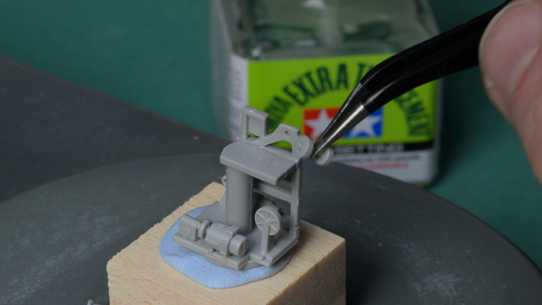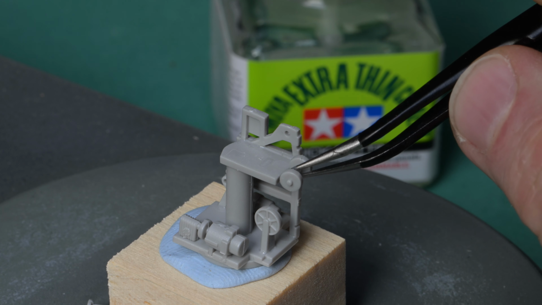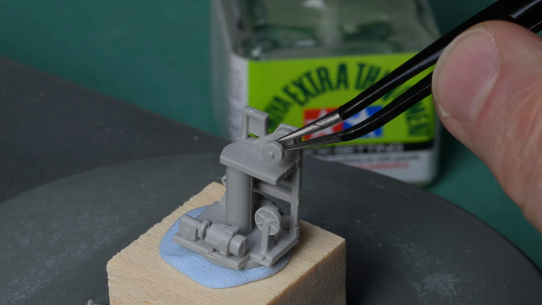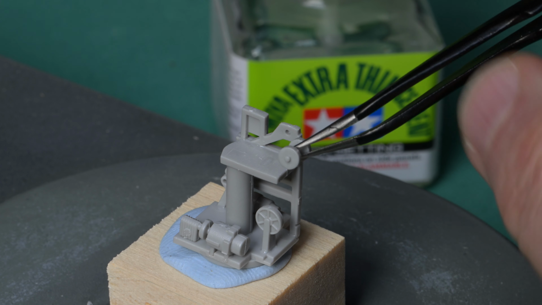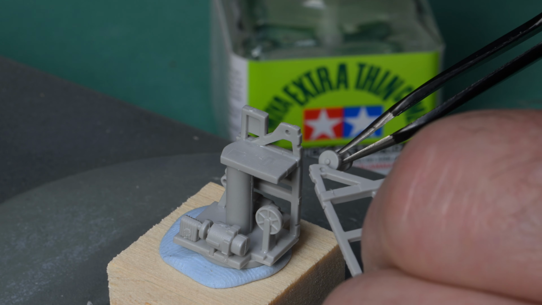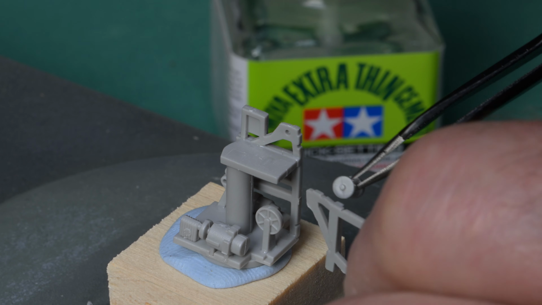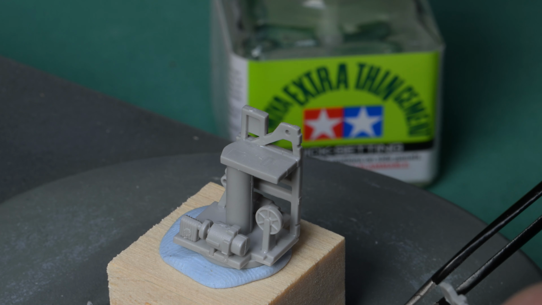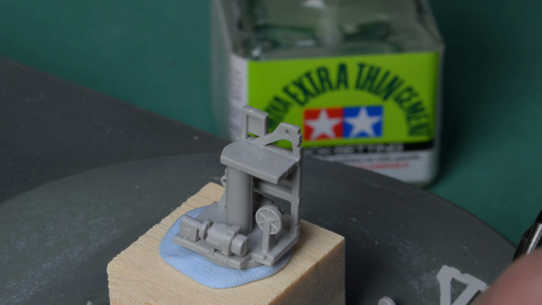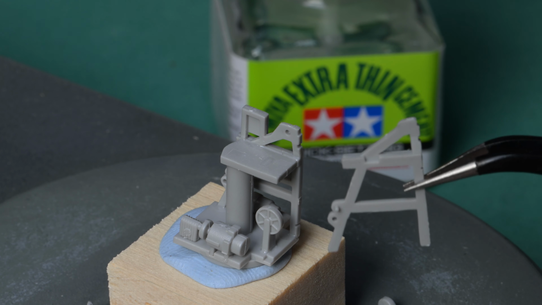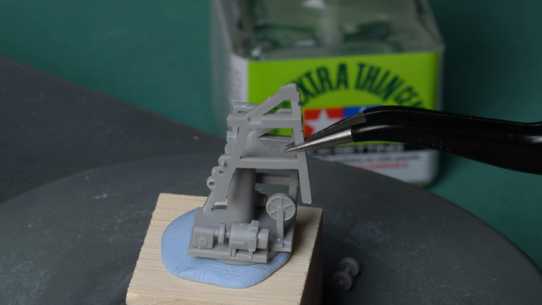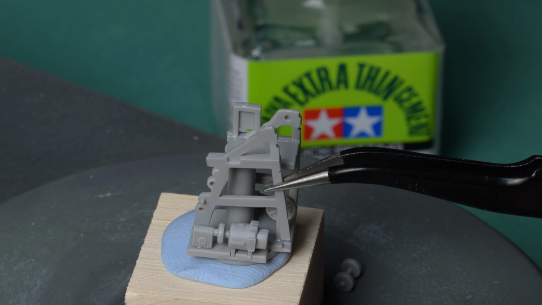Okay, now this piece here has to go in that little hole right there. And then on this side here, it has to go like that. I'm showing you this now because once I get this into place, if I'm lucky. Now I'm not going to glue it on the upper part.